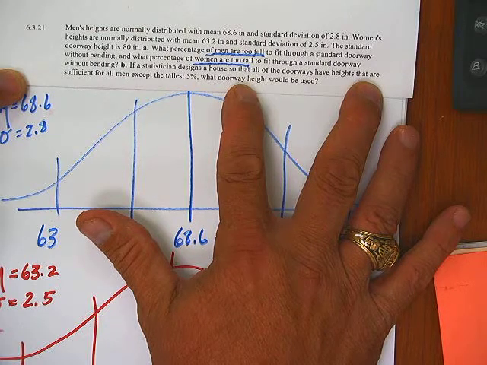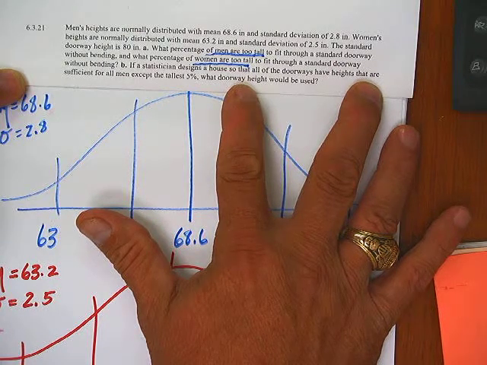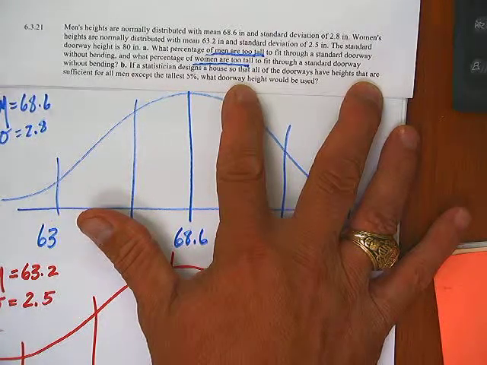If a statistician designs a house so that all of the doorways that are used are sufficient except for the tallest 5% of men, what height would the doorway be?